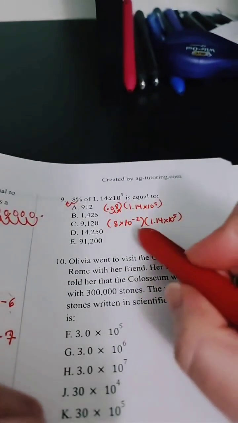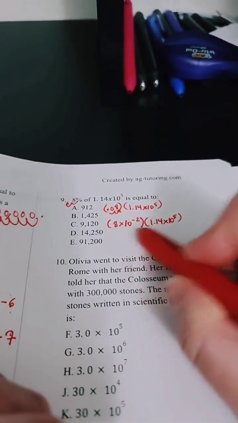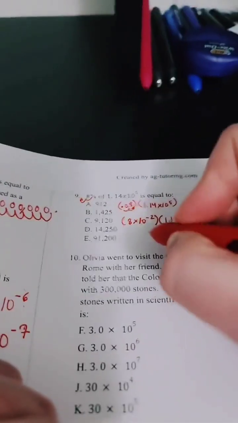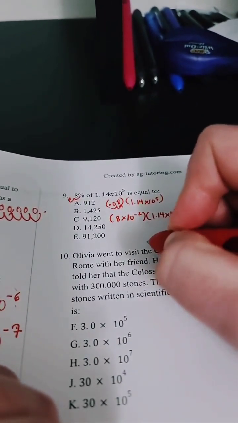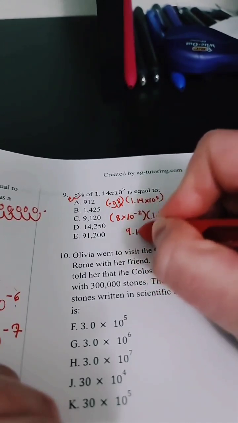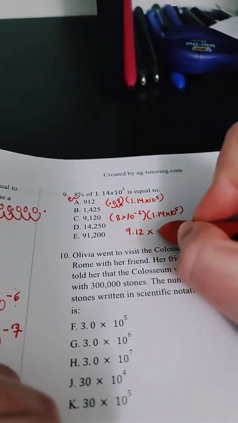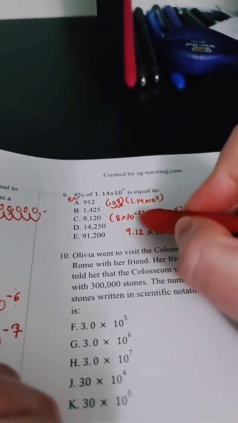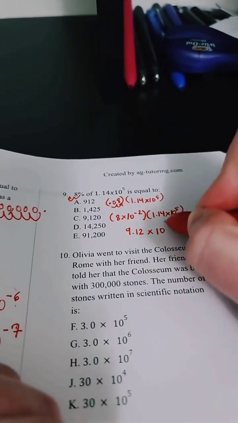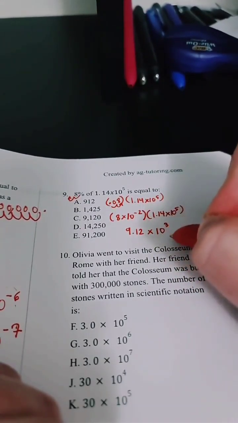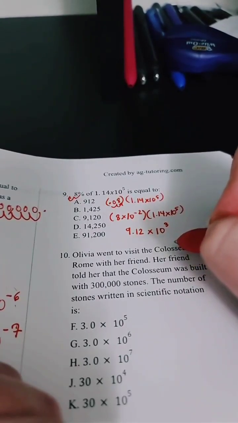And then we're going to pair off the decimal parts and multiply. So 8 times 1.14 is going to be 9.12. And now let's pair off the tens and multiply those. So 10 to the negative 2nd times 10 to the 5th, you would add the exponents and keep the like base. So it's going to be 10 to the 3rd power.